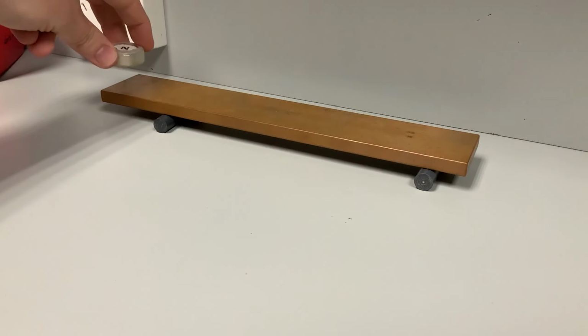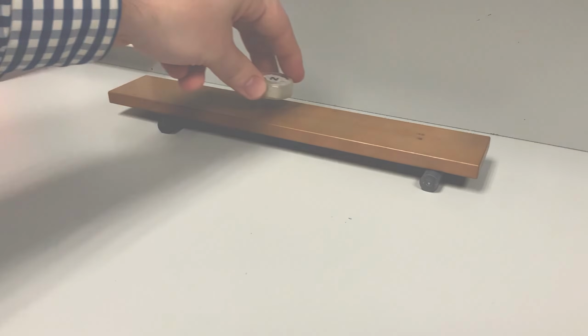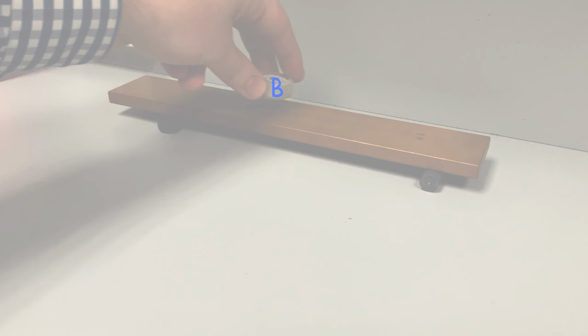What's happening is that as the magnet passes, the copper is experiencing a changing magnetic field. This changing magnetic field produces an electric current. This current produces a magnetic field, which interacts with the original magnetic field of the magnet, producing a repulsive force between them.